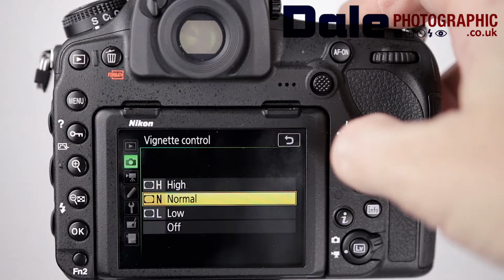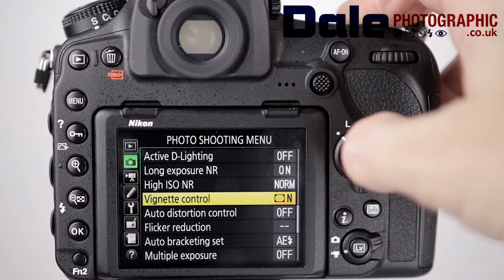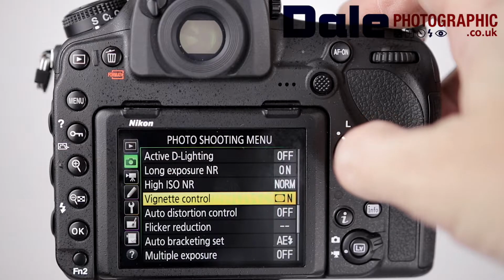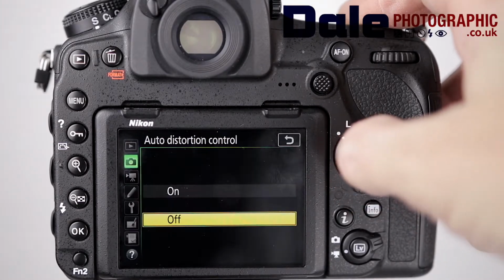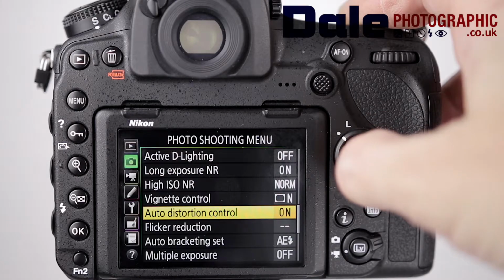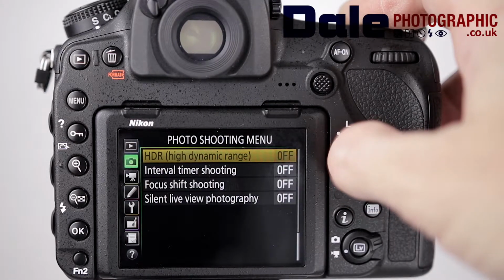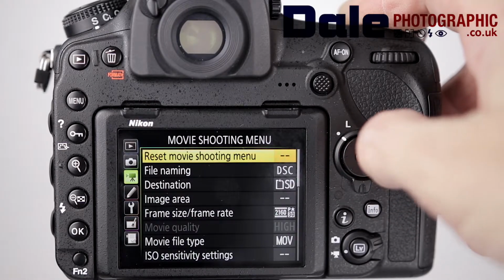Vignette control, we've got that as well. I think that only works with original Nikon lenses, but it is an original one on there. Then you've got the auto distortion control, we can turn that on as well. Flicker reduction, bracketing, multiple exposures, and we're not bothered about those. We'll just stop here on this menu.